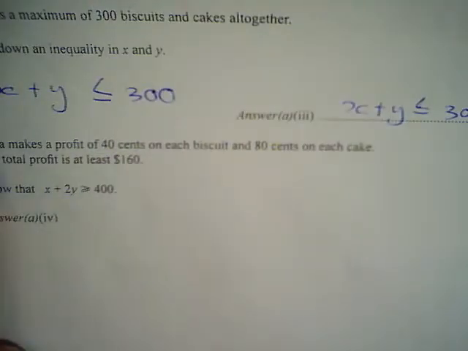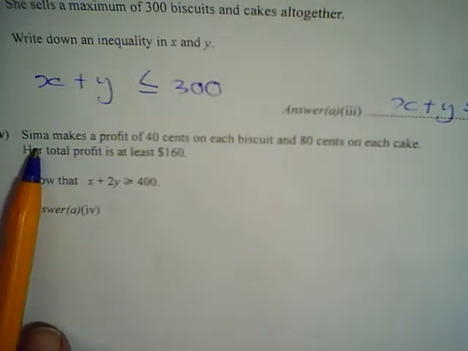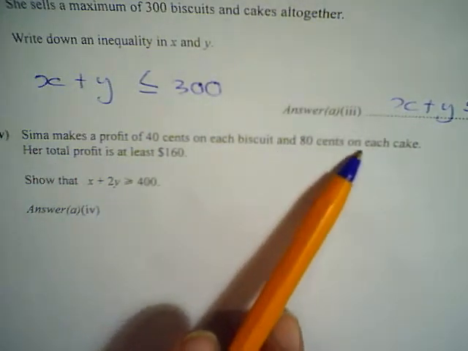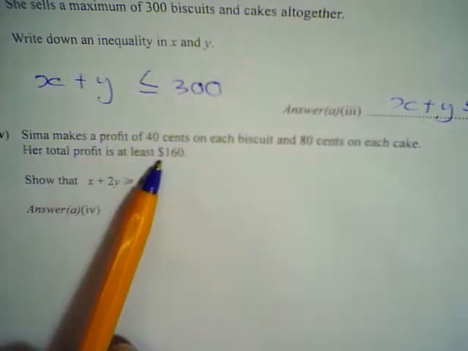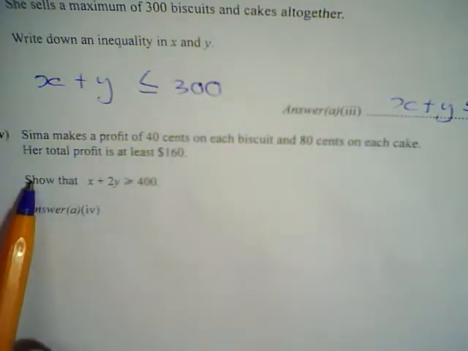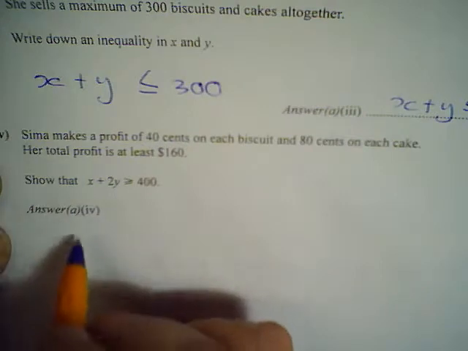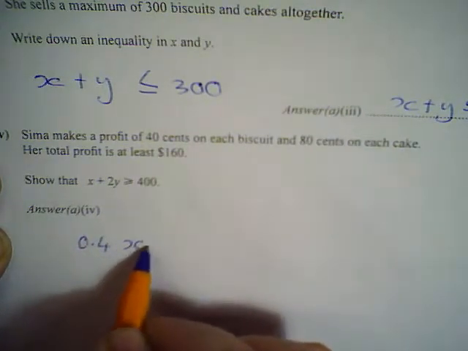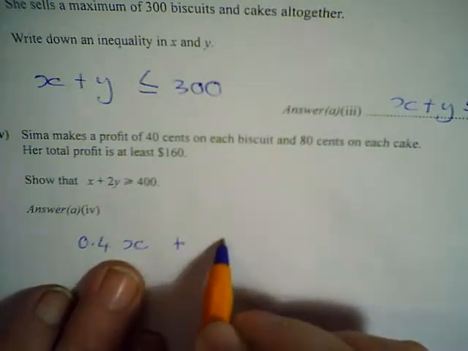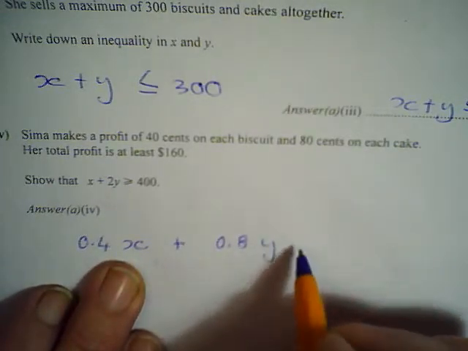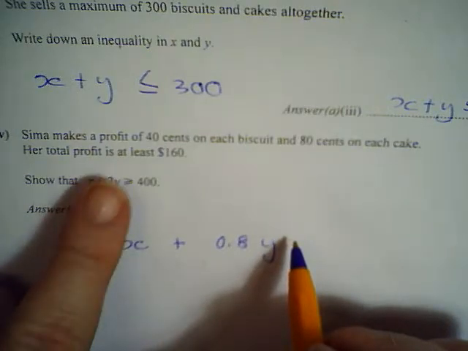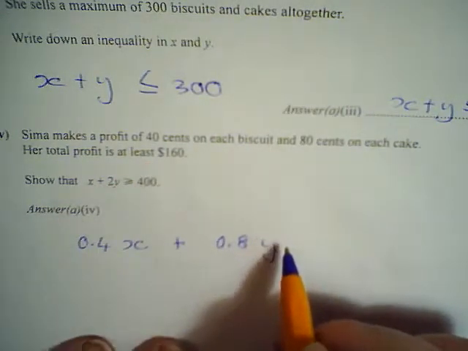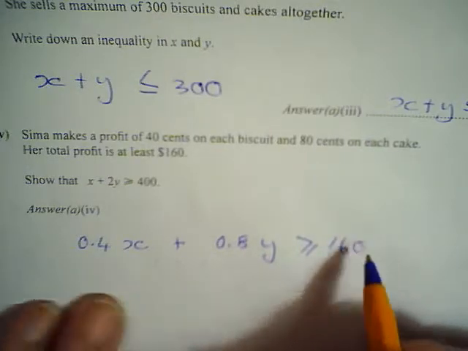Okay. Then Sima makes a profit of 40 cents on each biscuit and 80 cents on each cake. Her total profit is at least $160. Show that it will come to this inequality. So 40 cents, so it's 0.4 of X plus 0.8 of Y would be at least 160, so it can be more. So it's at least $160.